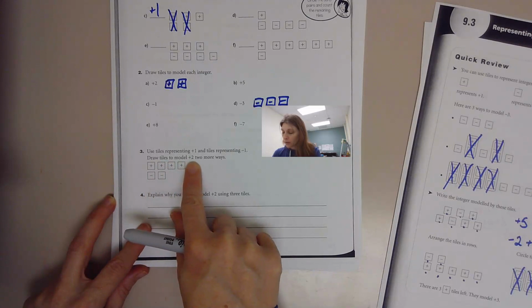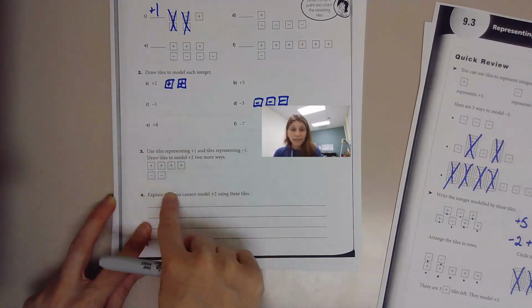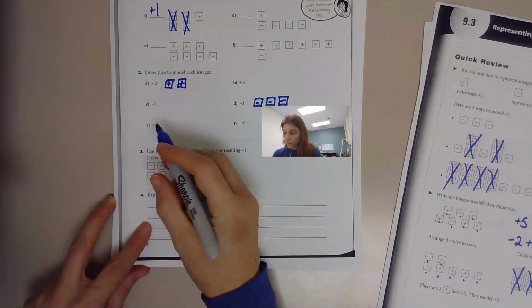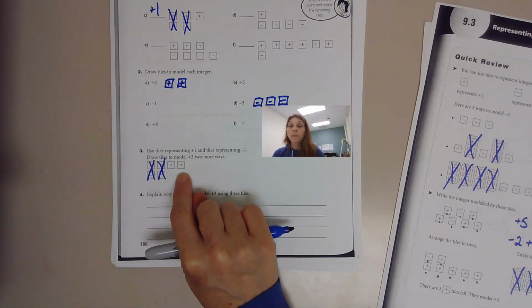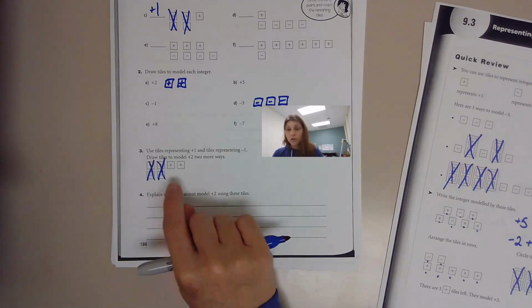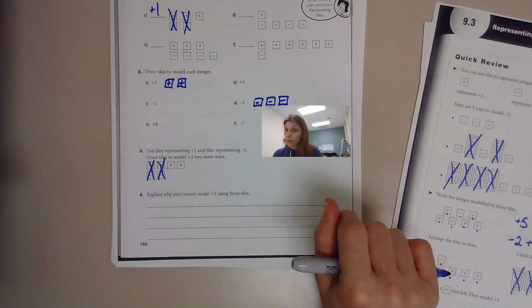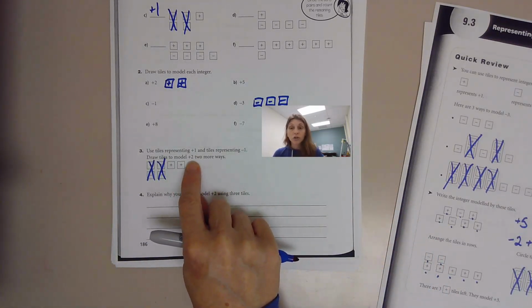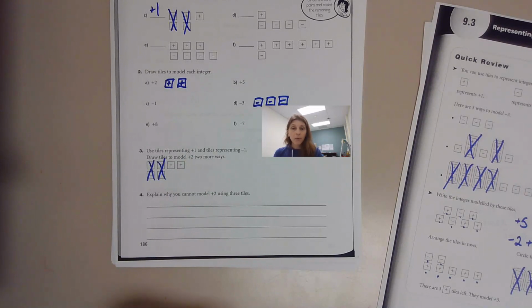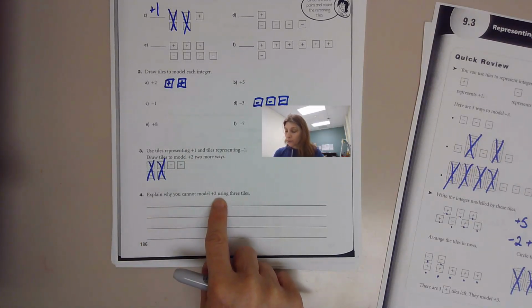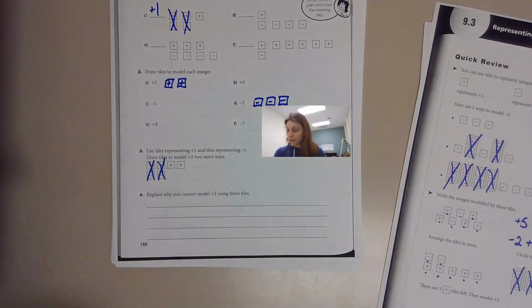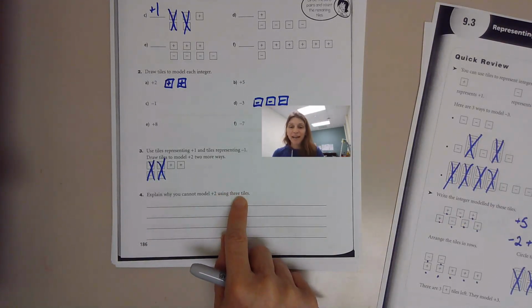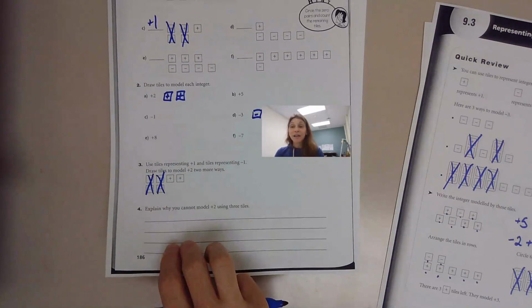Okay? Draw tiles to model +2 two more ways. So they give you this example. Here's a way to show +2. These are 0 pairs. They are neutralized. So what do we have left here? It's only +2. You need to show it to me in 2 other ways. Okay? So either you can make more 0 pairs, fewer 0 pairs, however, whatever you want to do, just ensure that your picture demonstrates +2. And number 4, explain why you cannot model +2 using 3 tiles. Why is it impossible to demonstrate +2 using 3 tiles? That's on you.